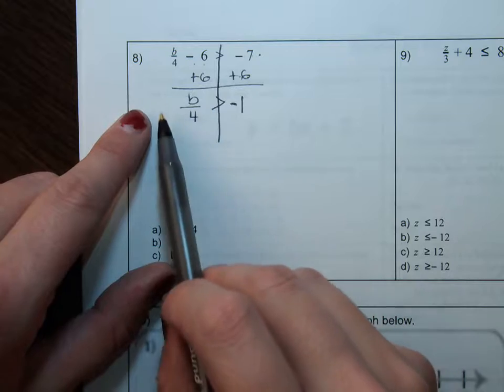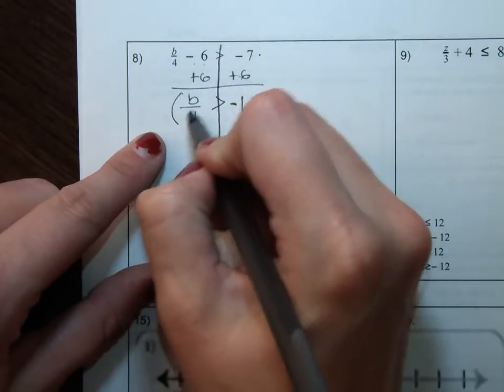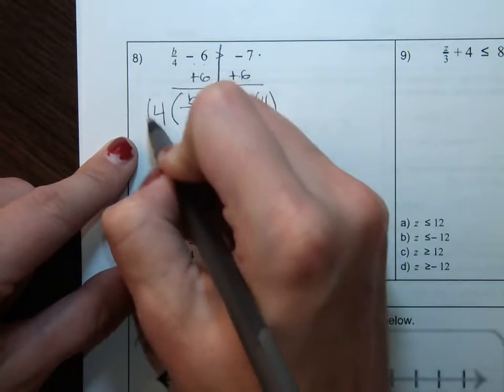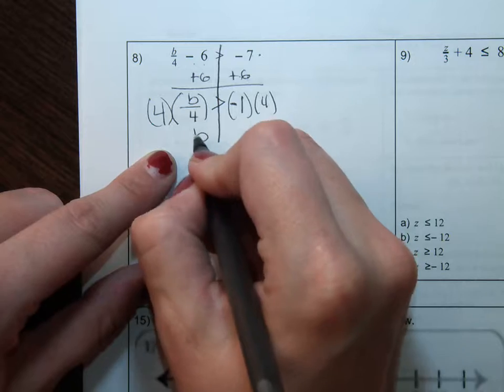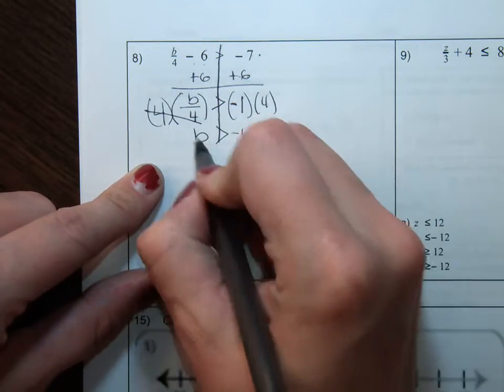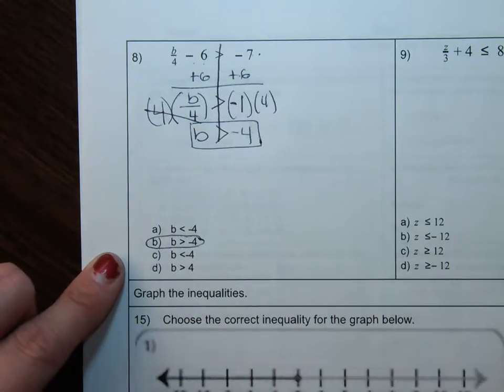The operation that's happening between b and 4 is division, and the inverse of division is multiplication. So we're going to multiply both sides by 4. That'll leave me with b is greater than negative 1 times 4, which is negative 4. So our answer will be B.